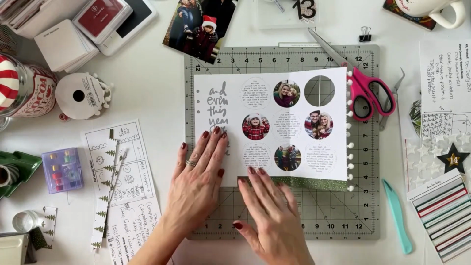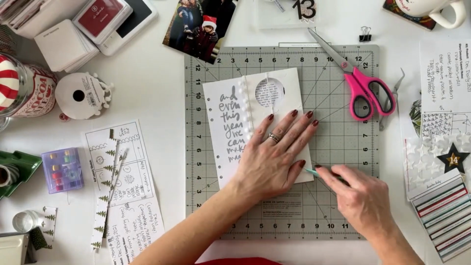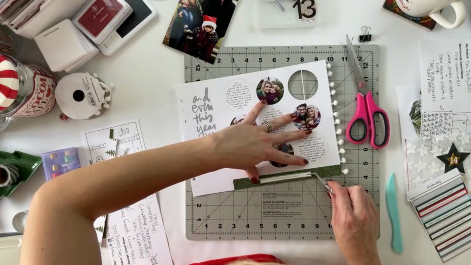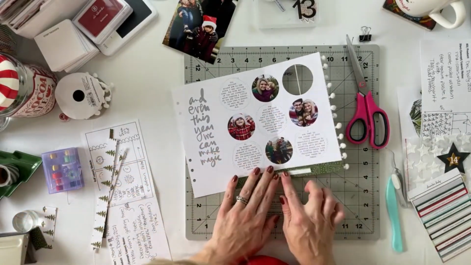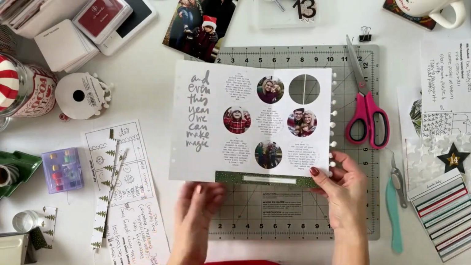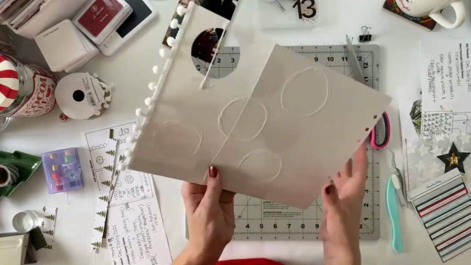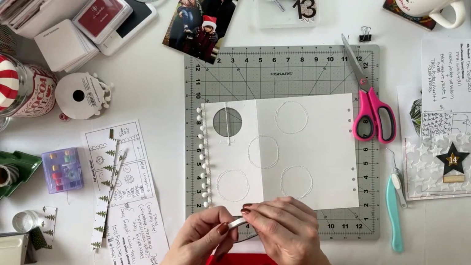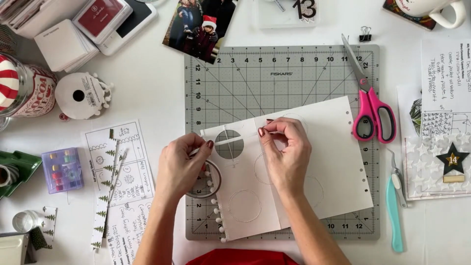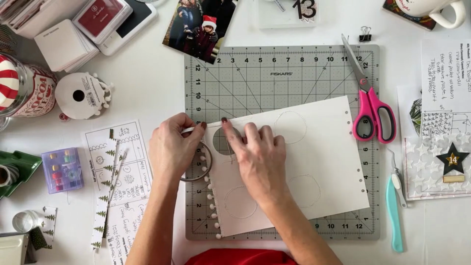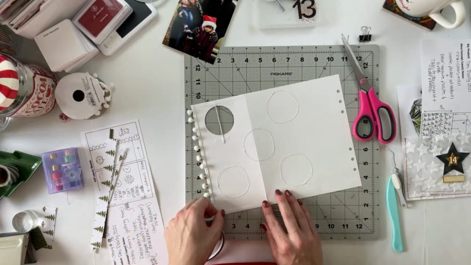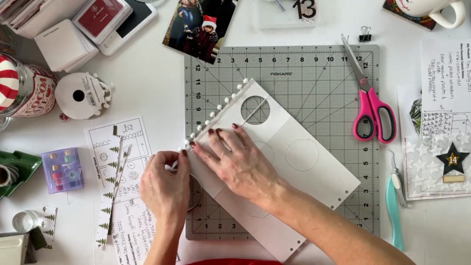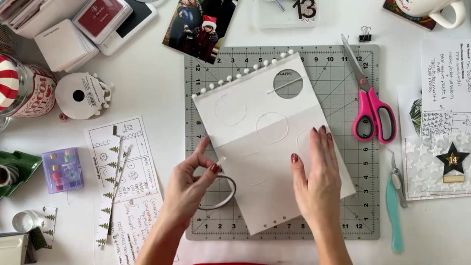I should mention that the entire page here, where you can see the circle photos, the circle text, and the sentiment, I printed on white matte photo paper. I did that because I wanted my colors to be super vibrant and really clear, but also I knew I was going to be folding this page. So I felt like the creases were going to be a lot nicer if I used matte photo paper versus glossy photo paper. The glossy would get almost like a scratched look to it when I went to fold it.